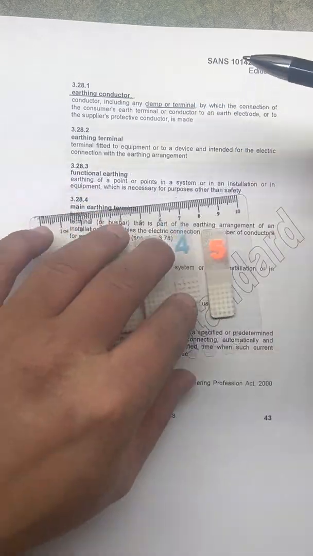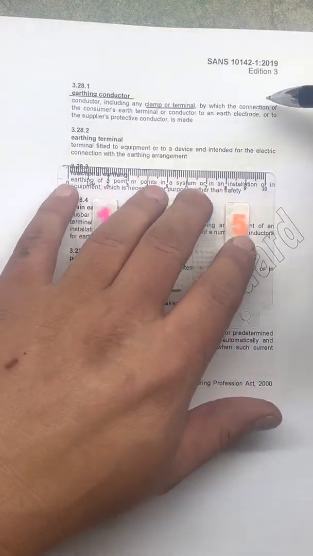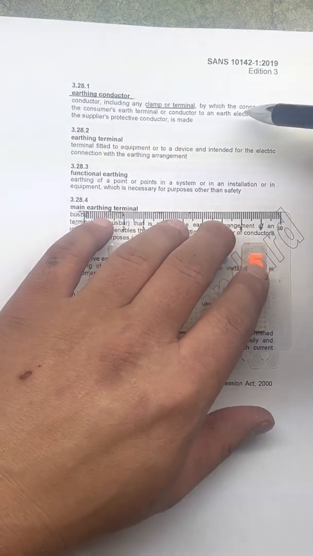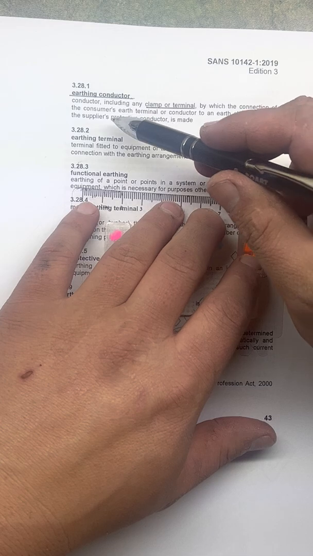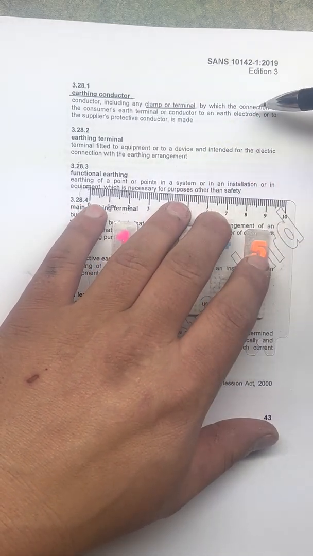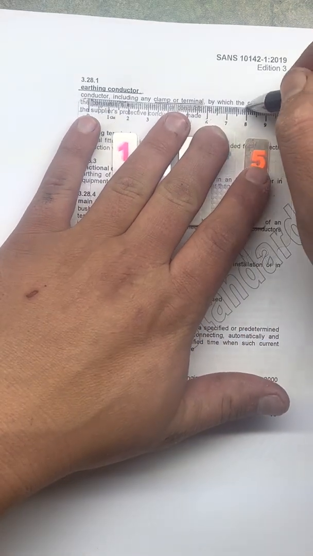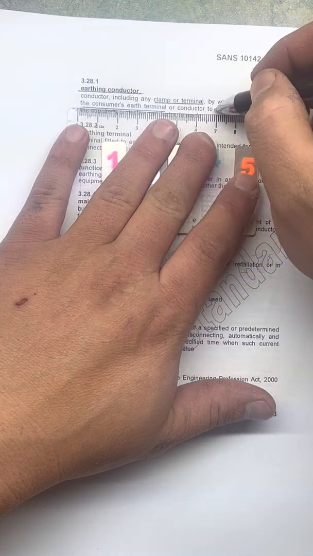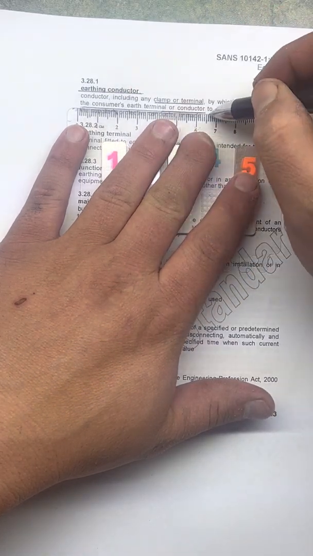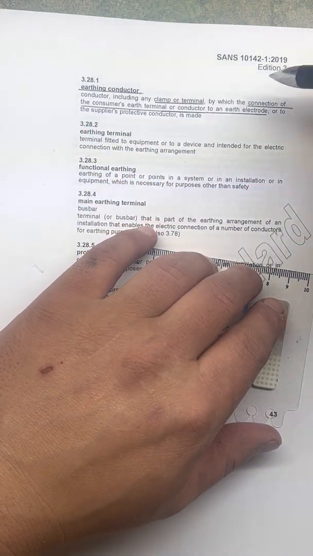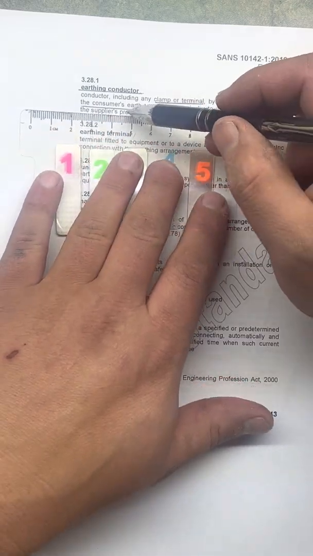The conductor is a clamp or terminal by which the connection of a consumer's earth terminal or conductor to an earth electrode or to the supplier's protective conductor is made.